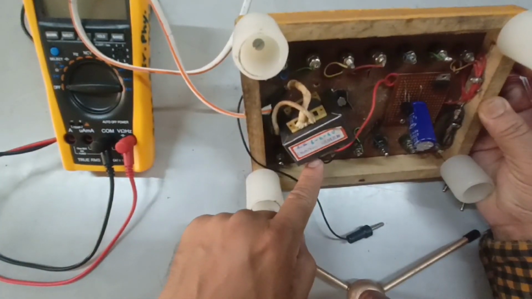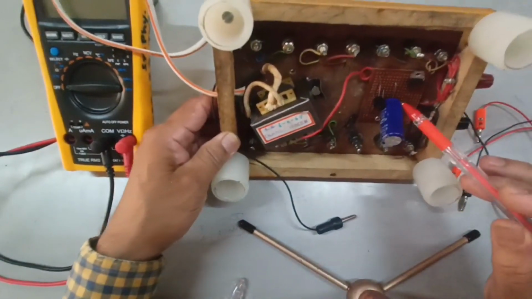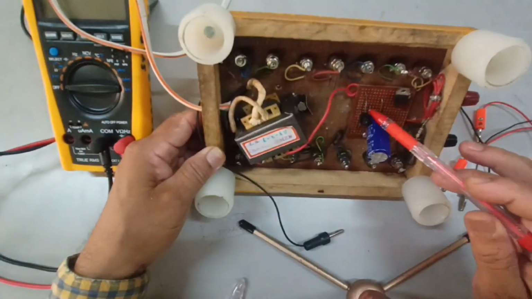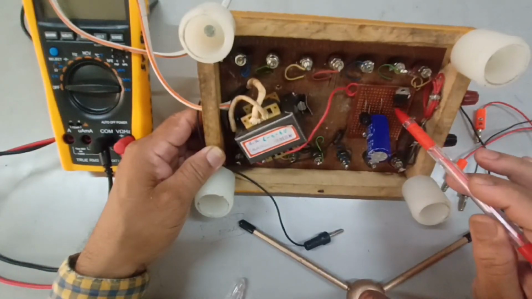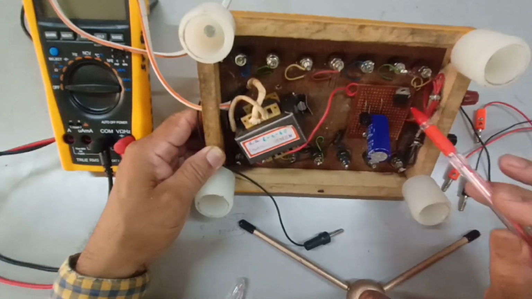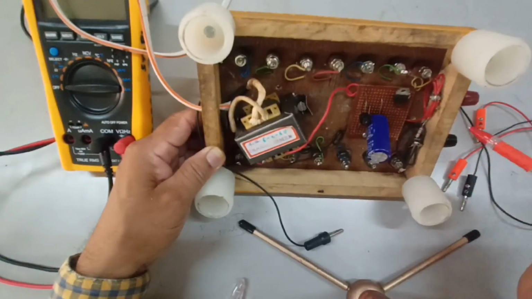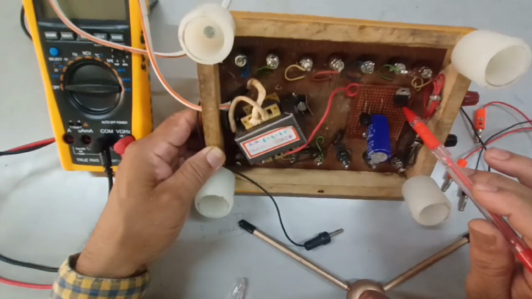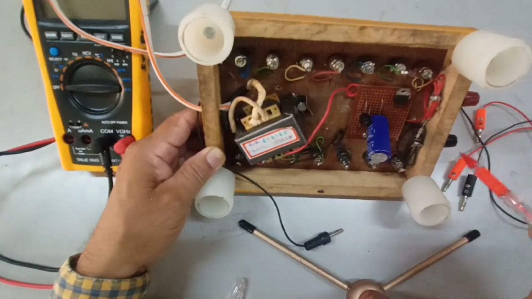The secondary of this 6 volt transformer is connected to the rectifier, and the output of the rectifier is connected to the filter. After that, we are using the regulator IC 7805, and you will get the output of this IC. Regulated means a constant 5 volt supply to this and this pin.